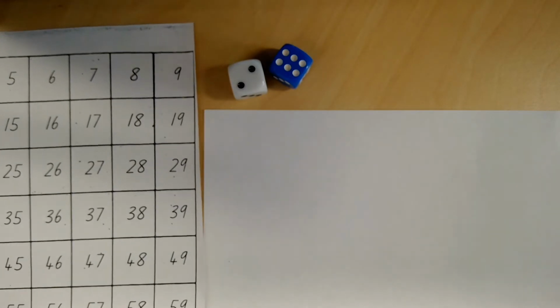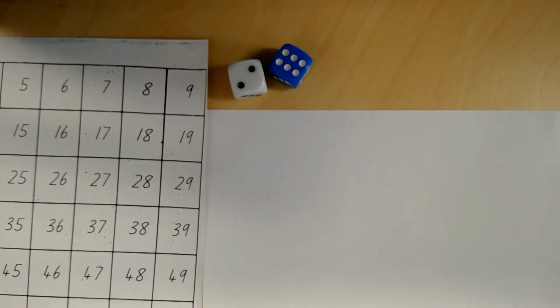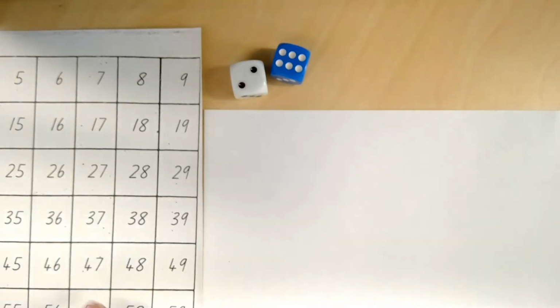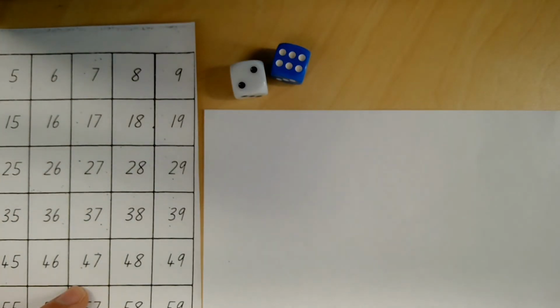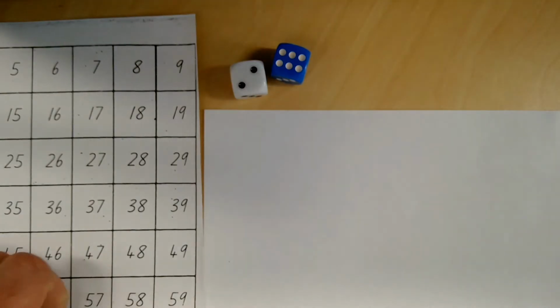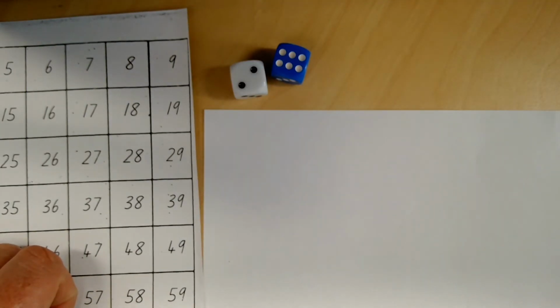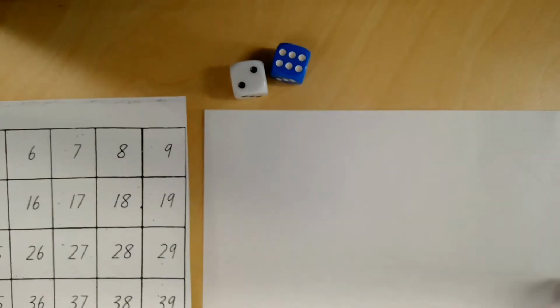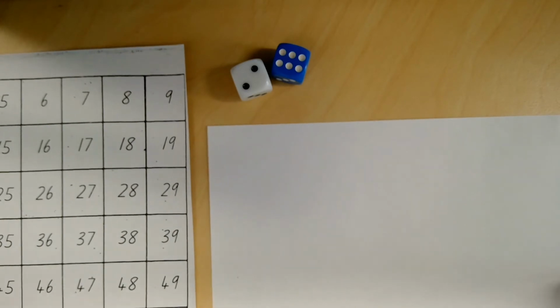Hi guys, this time we're talking about ordering numbers. So we're going to use our dice. We're going to roll those 5 times to come up with 5 different numbers, and we're going to put them in order. We can use our number grid like this, which has been included in your pack.